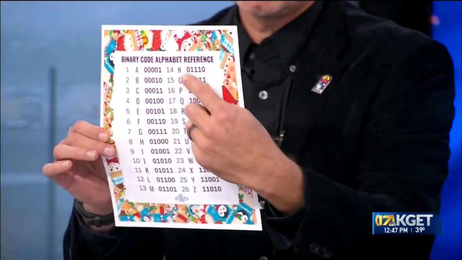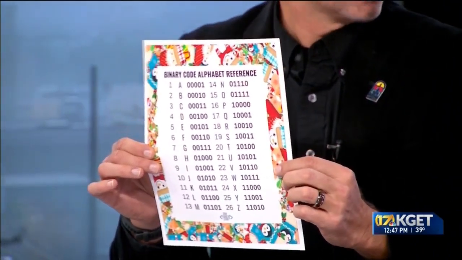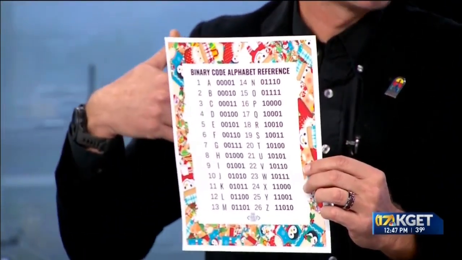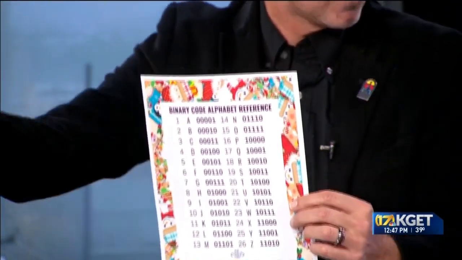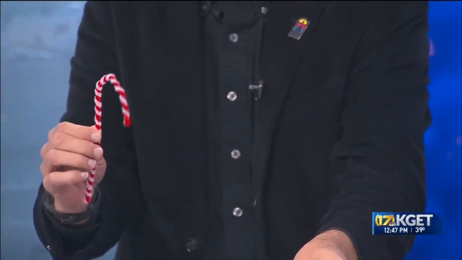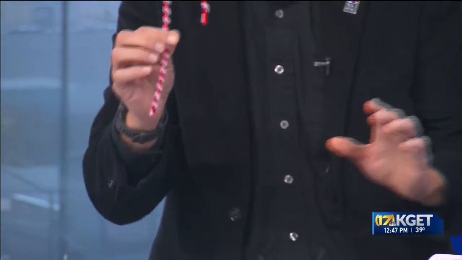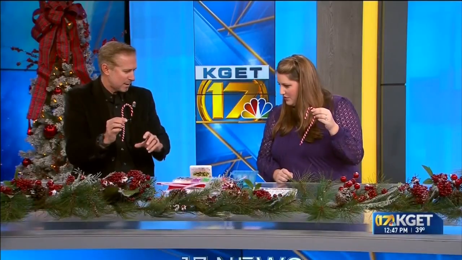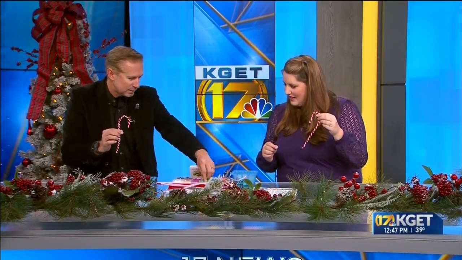Cool. Candy cane. What it is, you can see here that each letter is 5 different zeros and ones, and the computer sees those zeros and ones and says, oh, this is an A or a B or a C. So what you're going to do, really easily, is take 2 colors of pipe cleaner, twist them together, and create a candy cane here. So cute. Now that we have our candy cane, we need something that represents the 0s and 1s. So we have little beads. Perfect. They have a bunch of colors. You can pick which colors you want.